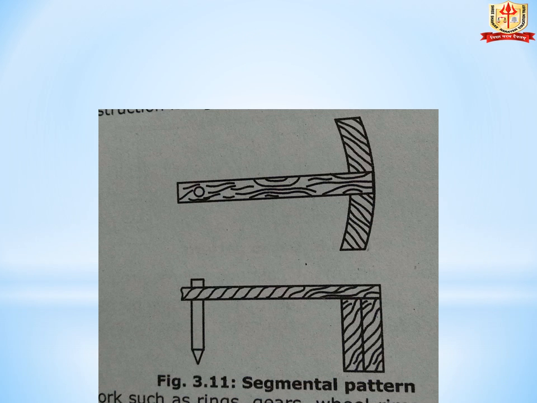Next pattern is segmental pattern. A mold of circular work such as rings, gears, wheels, rims, etc. is prepared by a segmental pattern, which is a part of the required shape. Sand is rammed around the segment, moving it forward step by step till the circle is complete. These are the main patterns which are used for producing gears, wheel rims, etc.